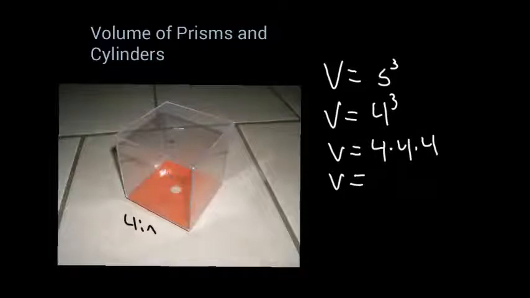So my volume would be 4 times 4, which is 16, times 4. And 16 times 4 is 64. So I'd have 64 inches cubed. Anytime you're talking about volume, it's always going to be your units cubed.